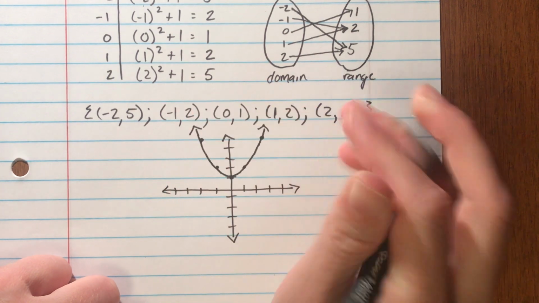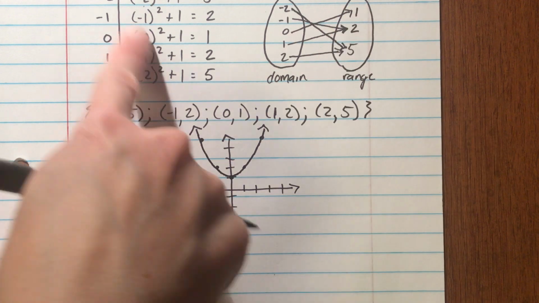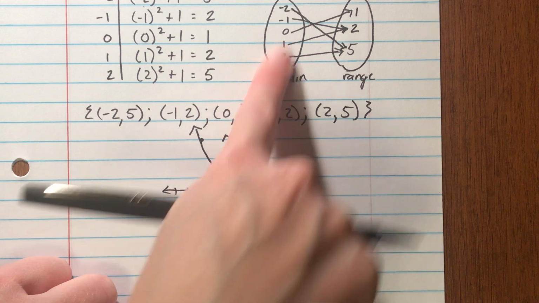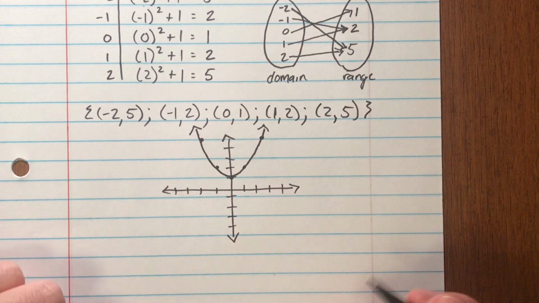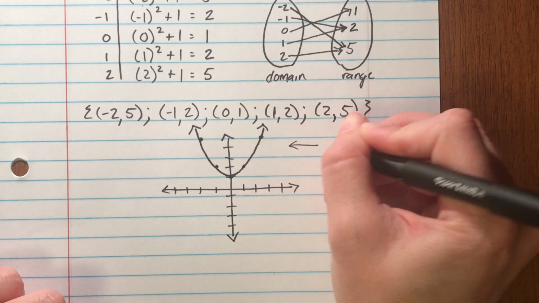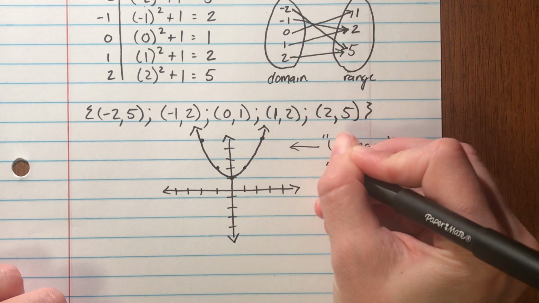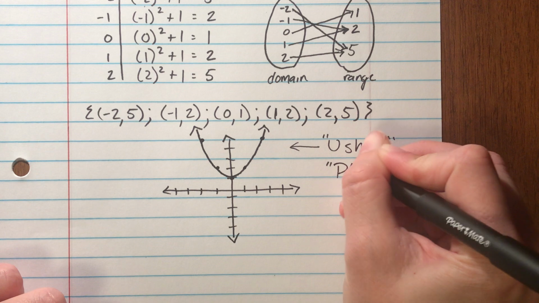We're still going to put arrows on the end of it because it does continue to go. If we put in like -3 or -4 as an input, or if we put in 3 or 4 as an input, we get out larger values. But this shape right here, this U shape, actually has a name, and it's called a parabola.